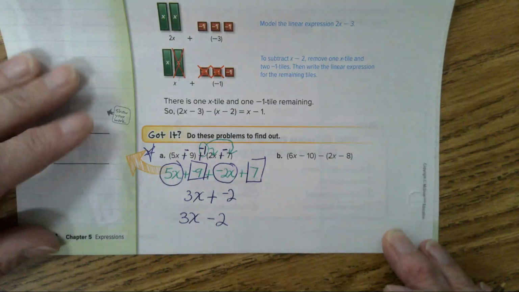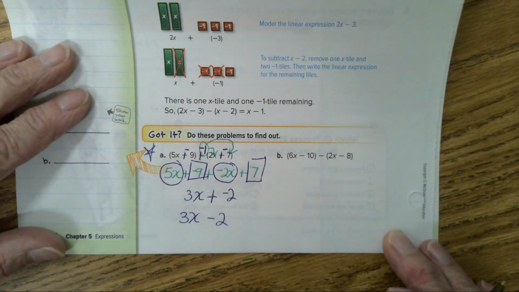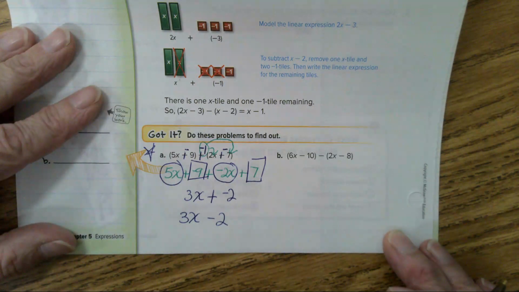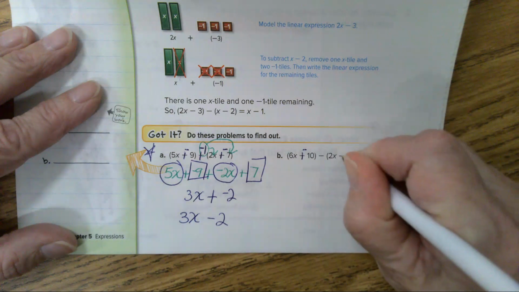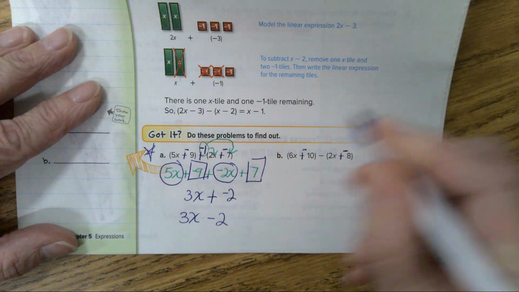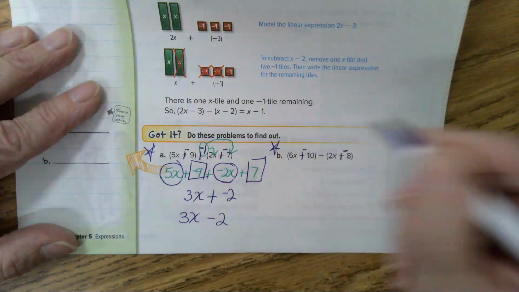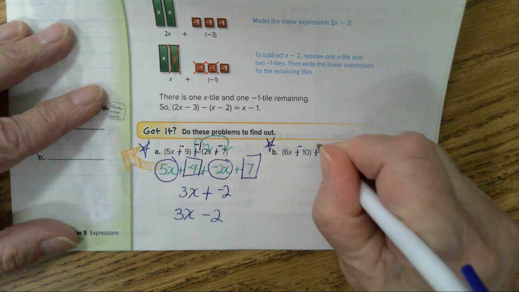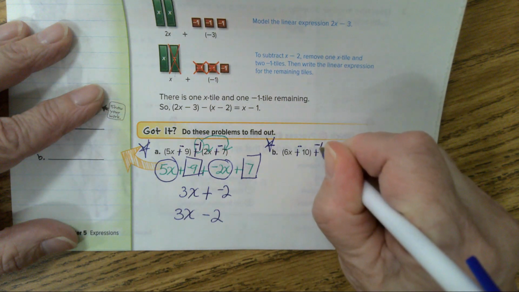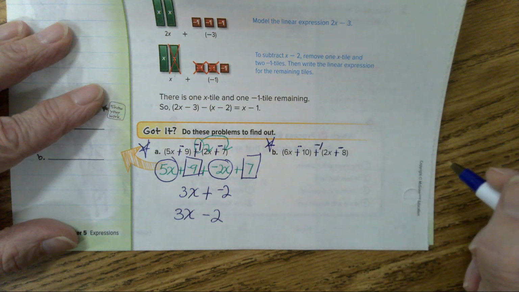Now let's look at letter B. The same thing. Step 1, get rid of the subtraction signs. Add the opposite, add the opposite. Put a little star so you know what you're doing here. There's a subtraction. Add the opposite. And put a little 1 with it so you know to do the distributive property, okay?